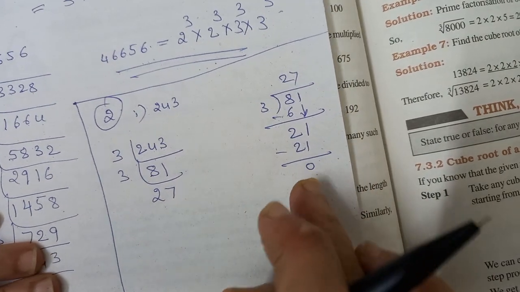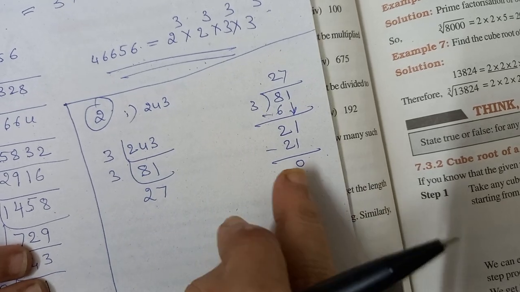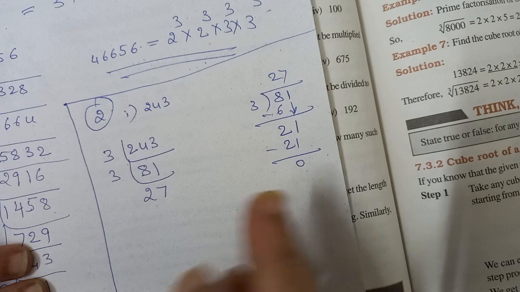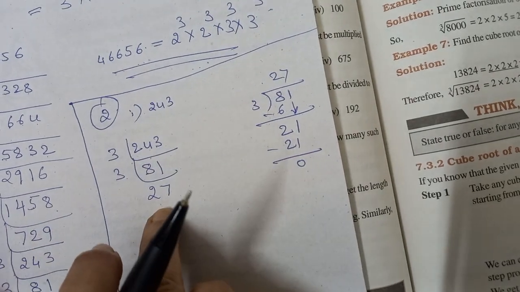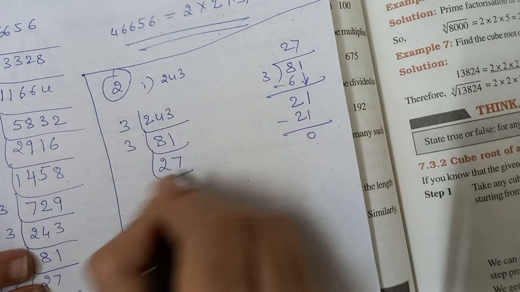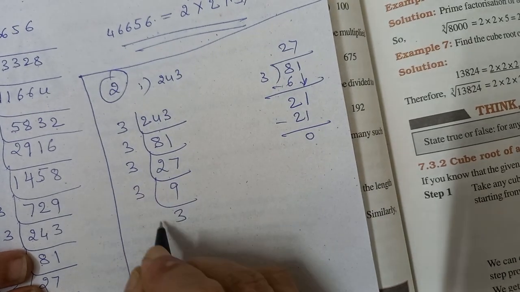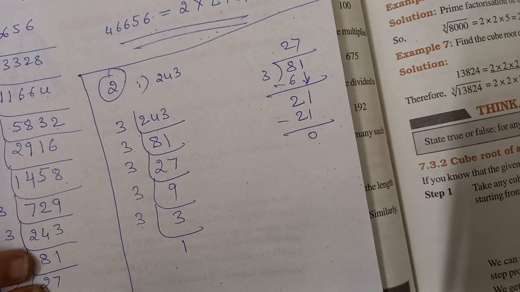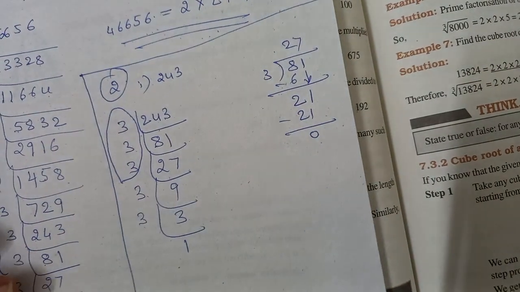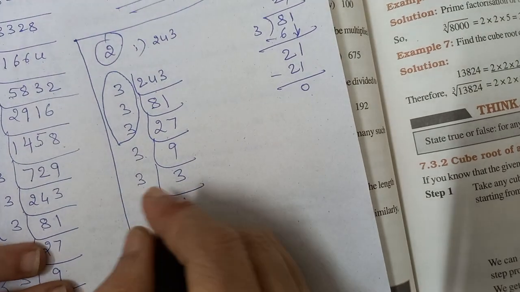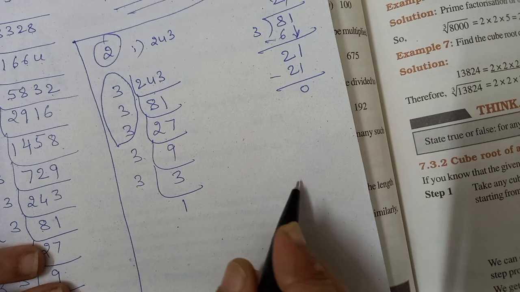Just visualize this division which you have learnt in your earlier classes in your mind, so that it will be easy for you to find the quotient. Again by 3. 3 9s are 27. Then 3 3s are 9. Then 3 1s are 3. Here we could group only one triplet. If there is one more 3 here, we could have made another triplet.